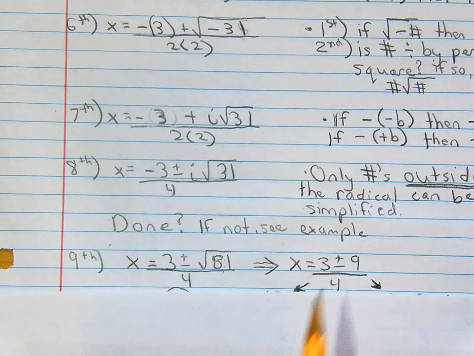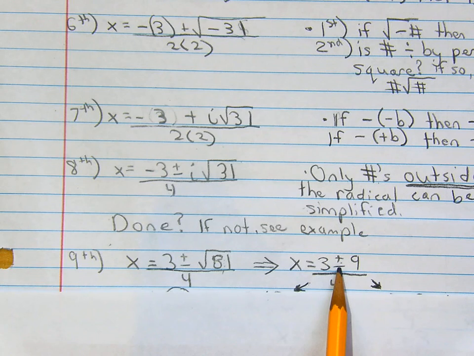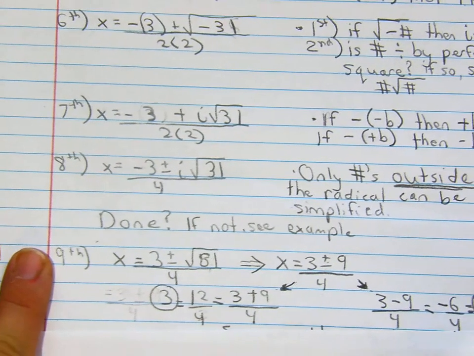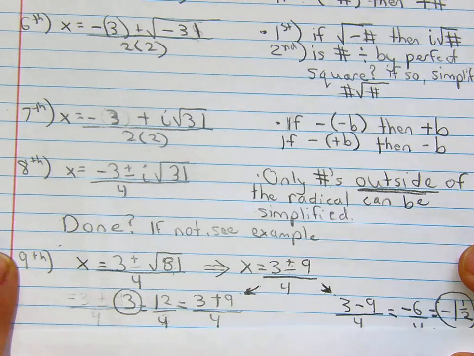And since it's a plus or minus, you're going to create 2 equations from here. So that's what my arrow is kind of going off. Equation 1 and equation 2. One of them is going to be this number plus this number divided by your denominator. And your other equation is going to be this number minus that number divided by your denominator. So those are your 2 equations that you would create. And then from there, you'd just start simplifying.